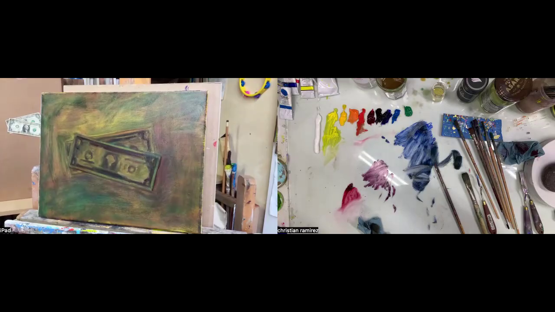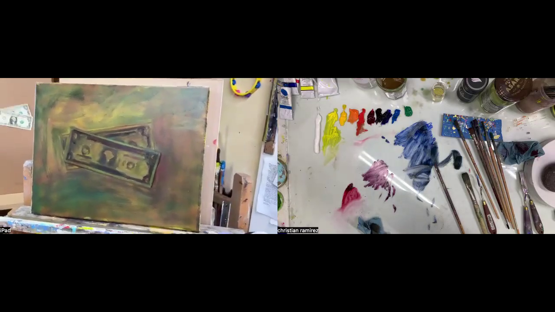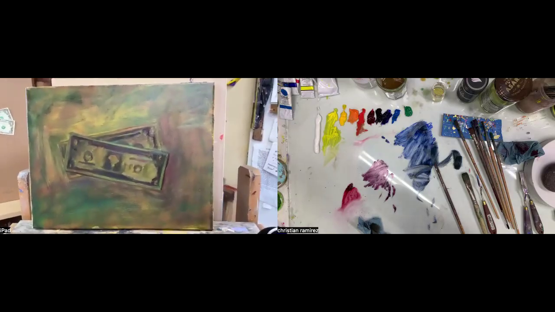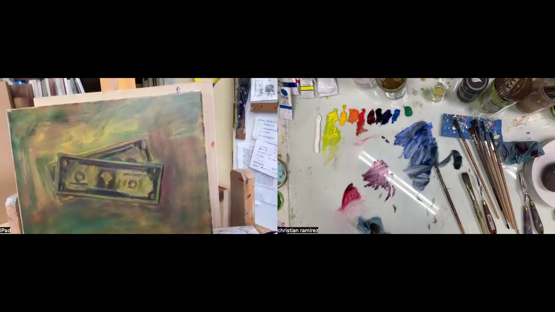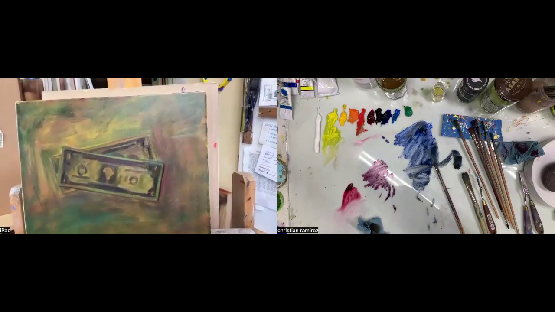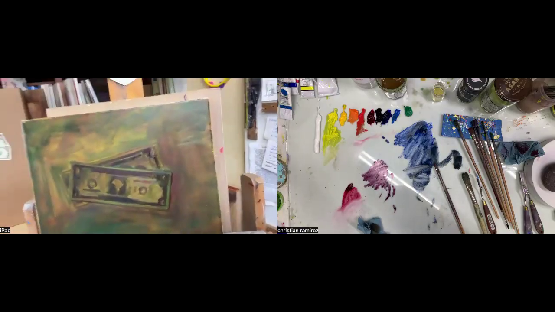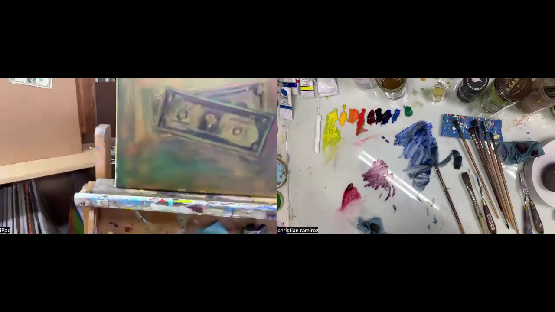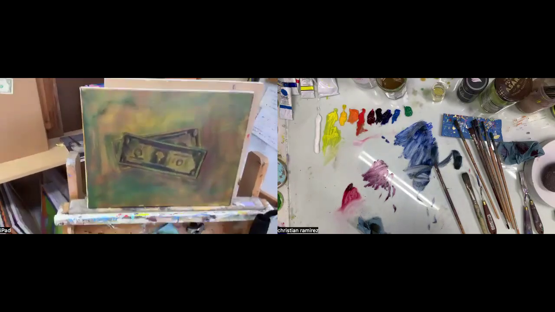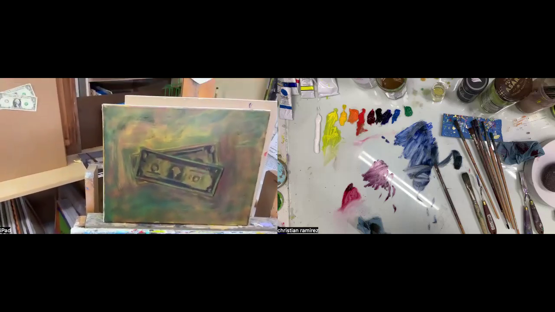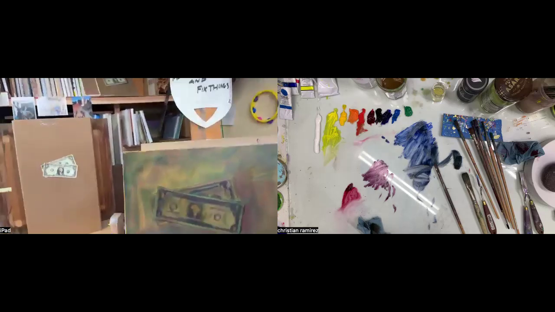Okay, and now I'm going to try to change the angle of viewing so you can see maybe the canvas with a little bit less. I think it's the glare that's creating some of that interesting sort of color effects. It's kind of got a lot of glare on it.